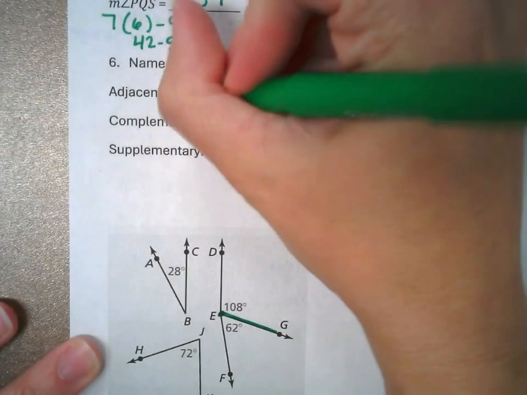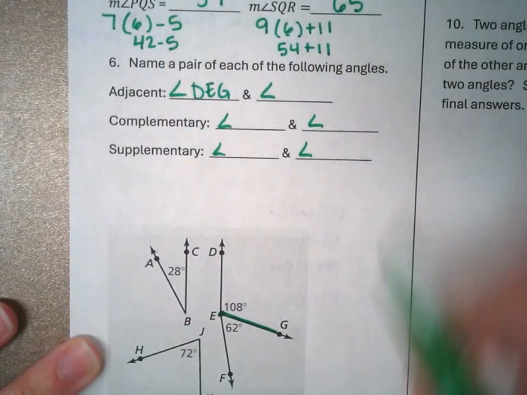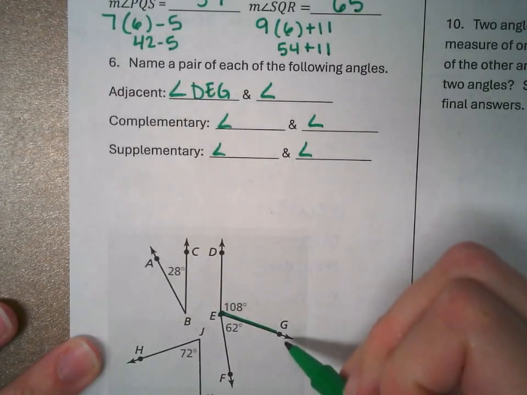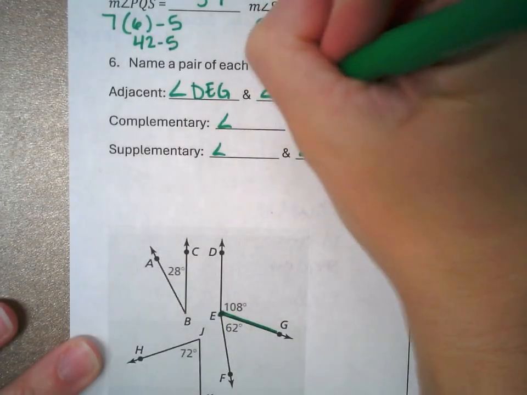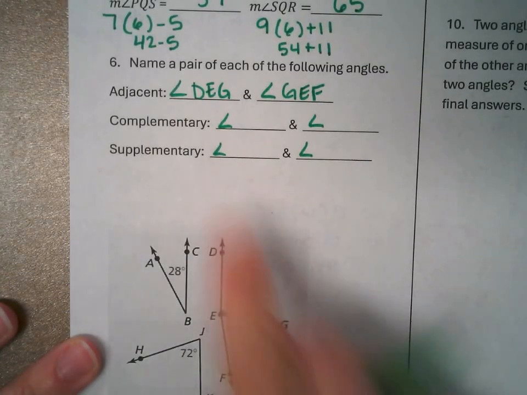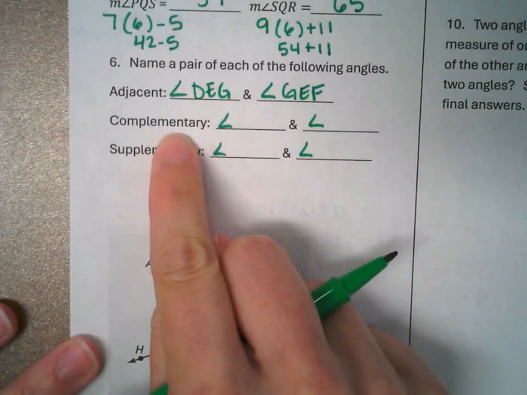So we have DEG, and you could have named it GED, right, as long as E was in the middle, and GEF or FEG, as long as E was in the middle. These are our adjacent angles.